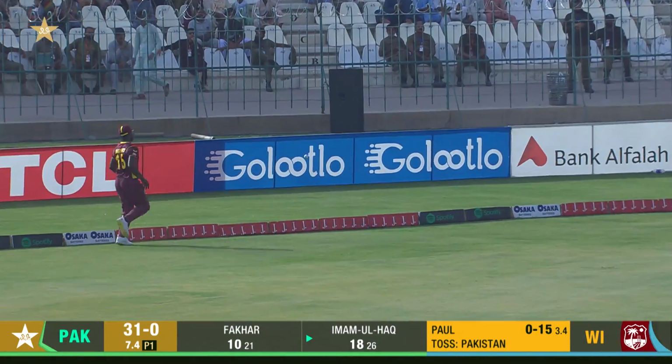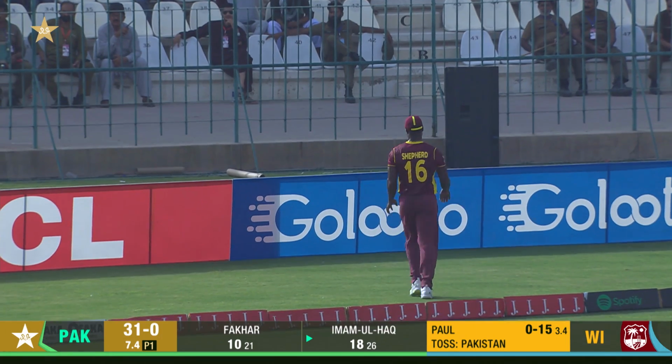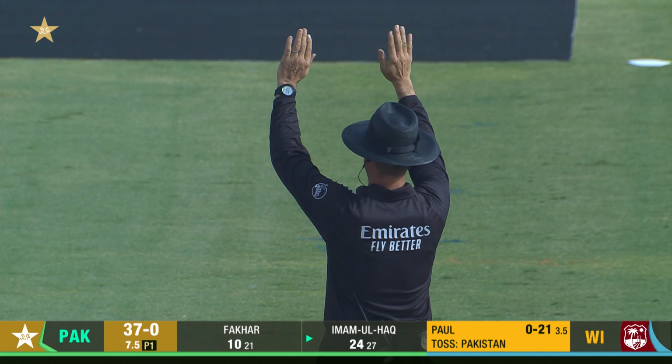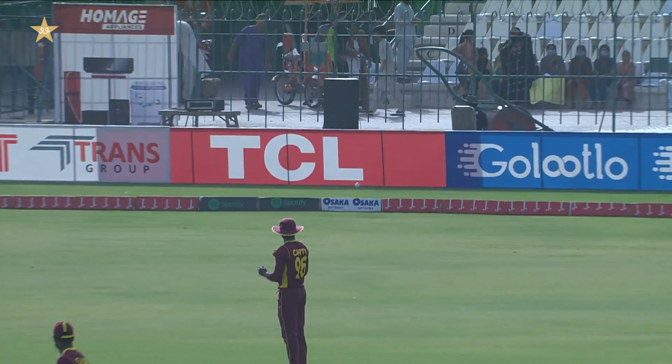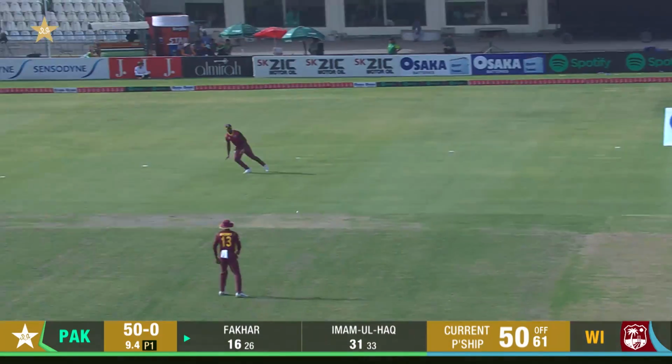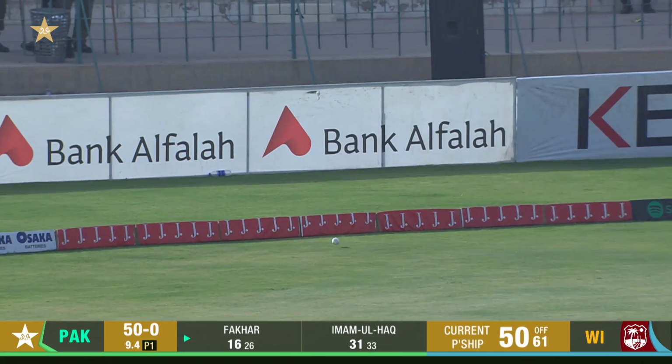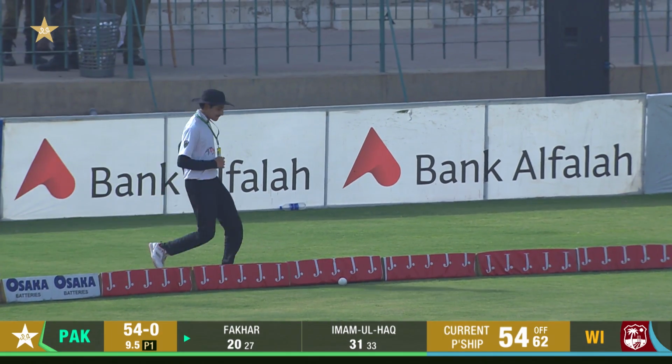Short ball, and that's gone all the way. Didn't look as if he'd middled the ball, but still enough on it. Yeah, short delivery. Didn't come up with any great pace. Got some good bat on that. Making sure he gets in, and this time the sweep goes to the fence. So the introduction of spin in the power play not working.